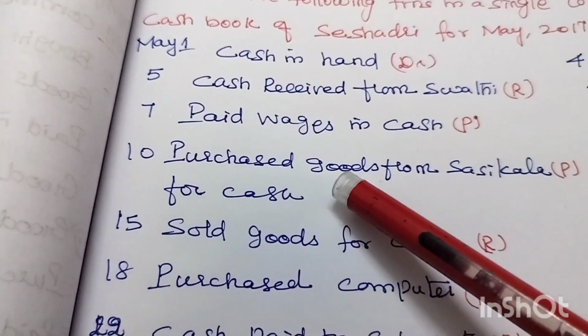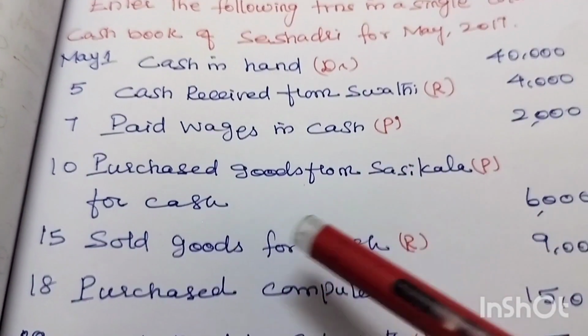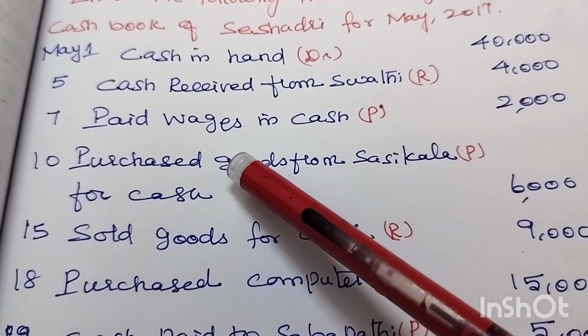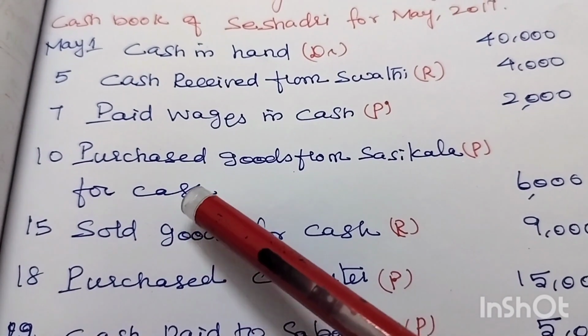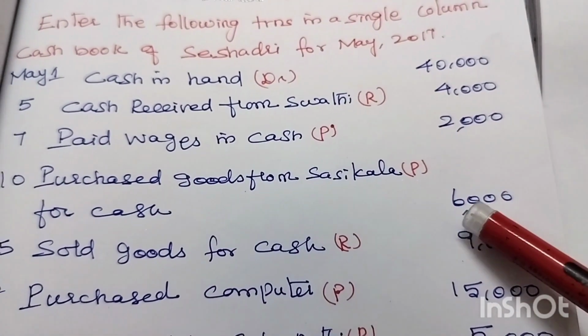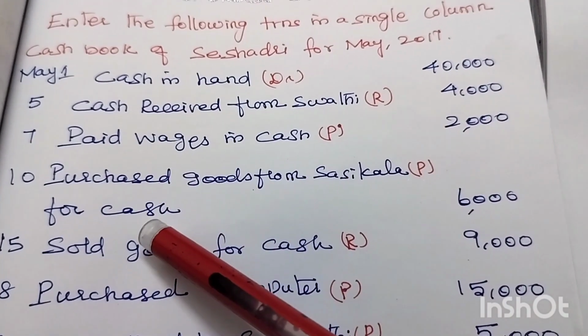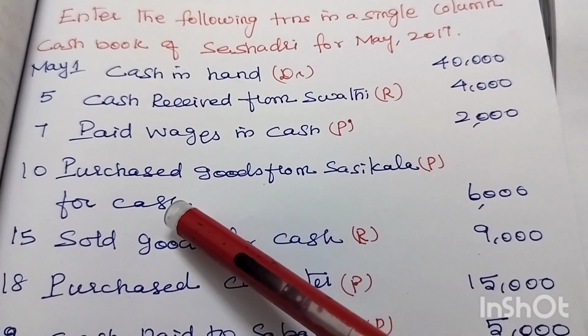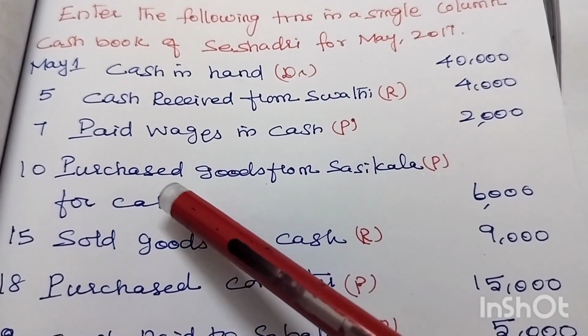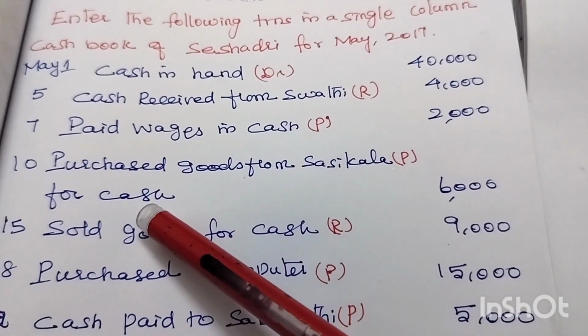Then May 10, purchased goods from Sasikala for cash. What is the journal entry for this? Purchases account debit to cash account. This is for cash purchases. How much? 6,000 rupees. So purchases account debit to cash account. Where is the cash account? The cash account is on the credit side. What is the opposite account from the cash account? Purchases account.